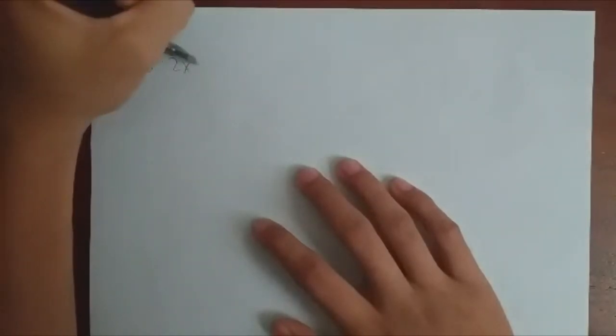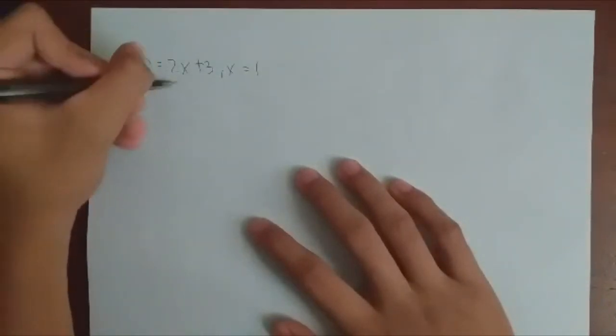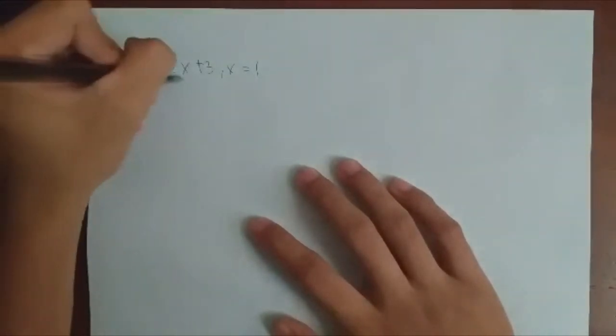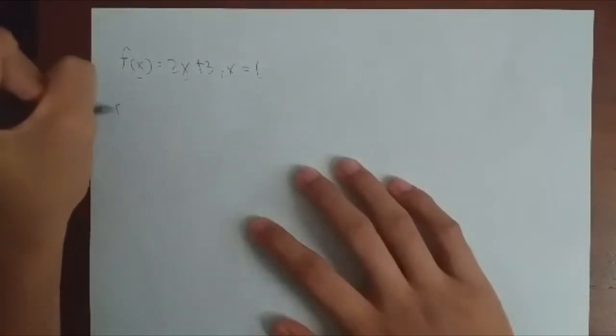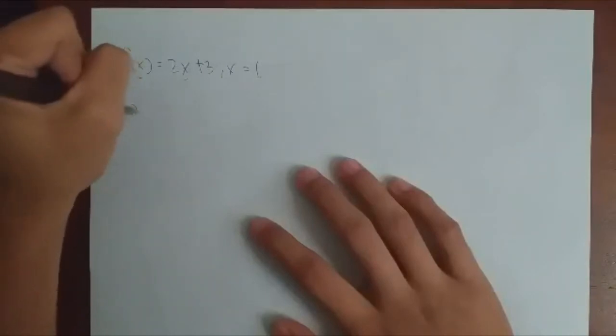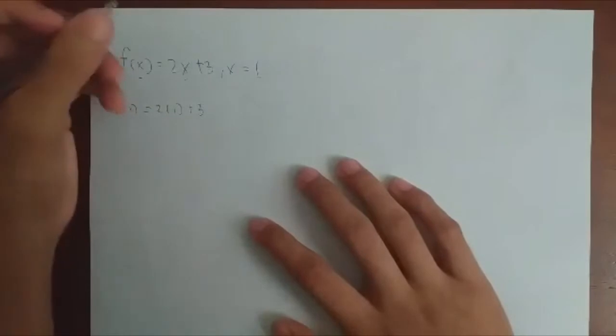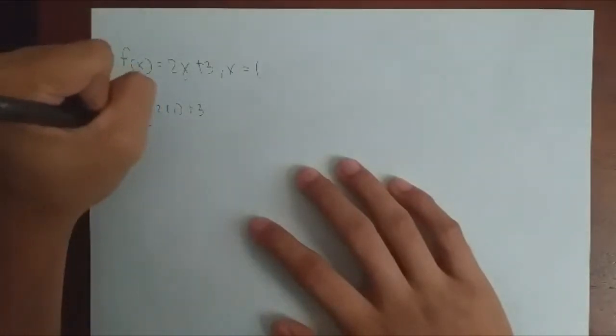We have another example, which is f of x is equals to 2x plus 3, where x is equals to 1. So, first step natin dyan is substitute 1 to all x's. So, f of 1 is equals to 2 times 1 plus 3. The answer will be 5.